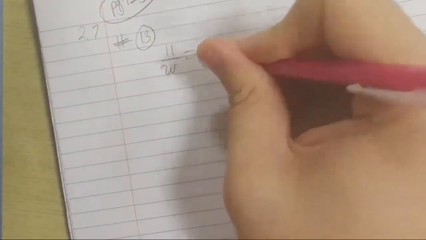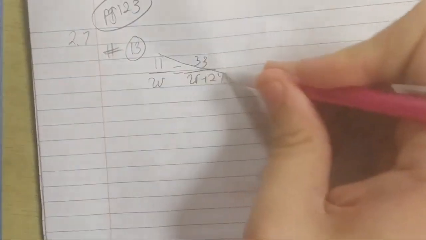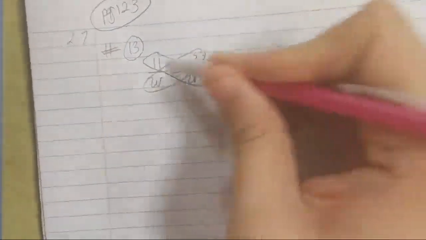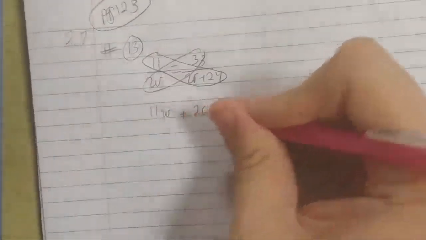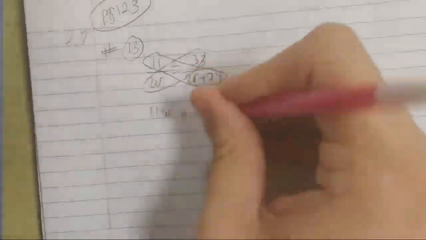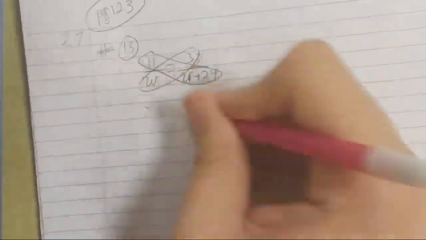So that is 11 over W equals 33 over W plus 24. So we're going to cross multiply. Oh, I should actually, let me write it like this so it doesn't get too confusing.